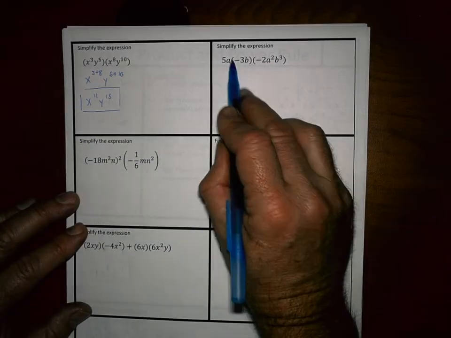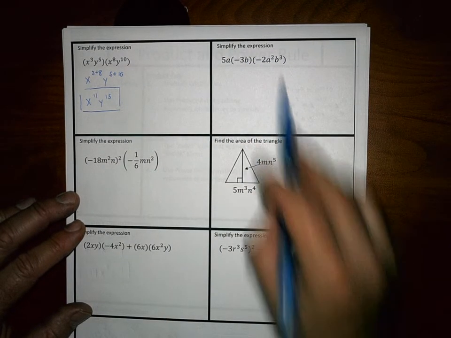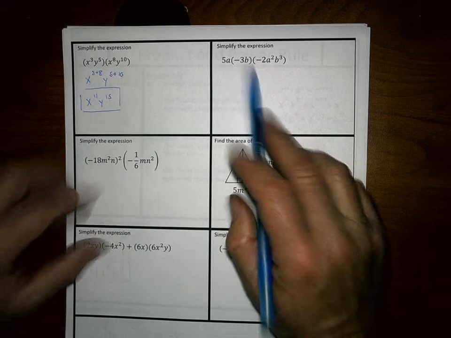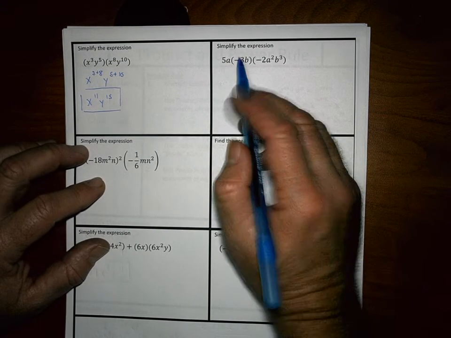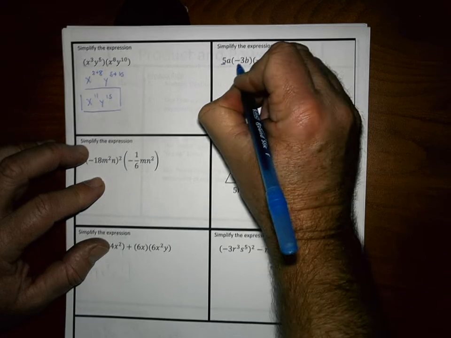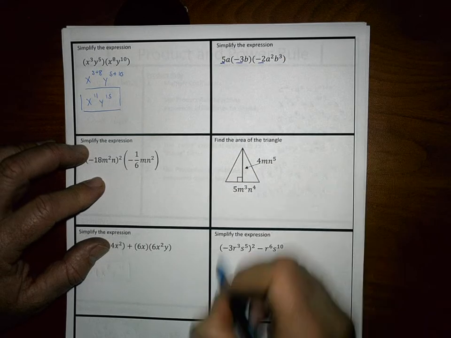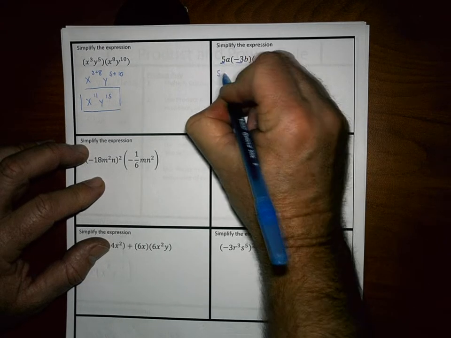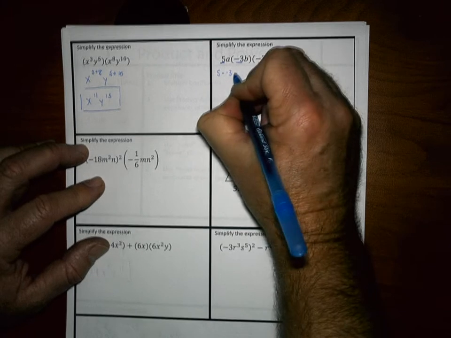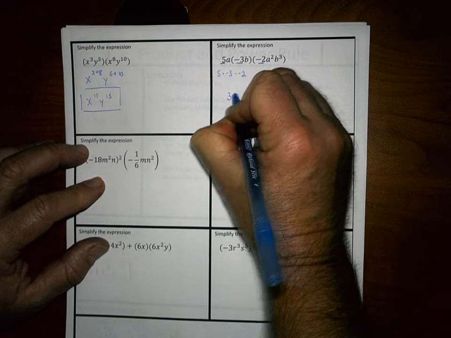So you can see there are no outside powers in this problem once again. So to simplify it, I'm just going to use the product rule. The product rule says the first thing that we do is we find all the coefficients, which is a 5, the negative 3, and the negative 2, and you multiply those together. So 5 multiplied by negative 3 gives me negative 15, multiplied by negative 2 gives me positive 30.